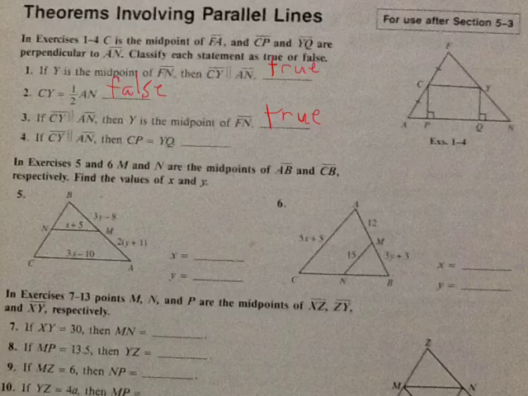We have CY parallel to AN, so any point on CY must be the same distance from AN as any other point. If C is a certain distance from one line to the other, then Y would also be the same distance from AN. So the answer to number 4 should be true.